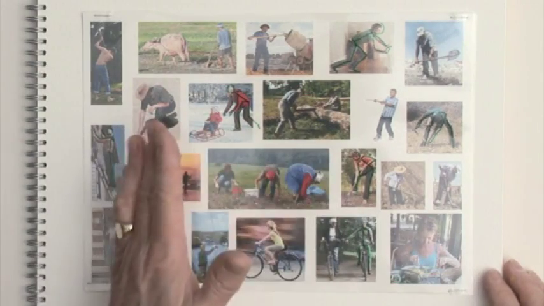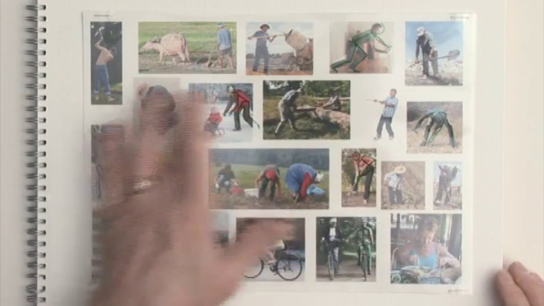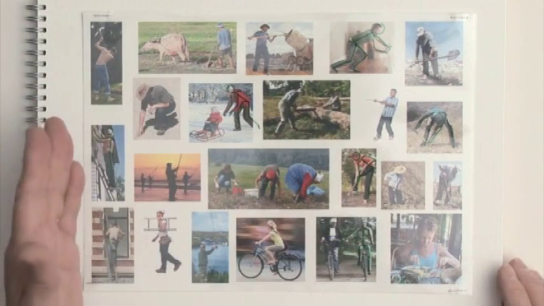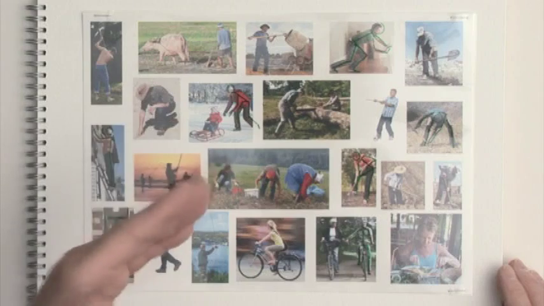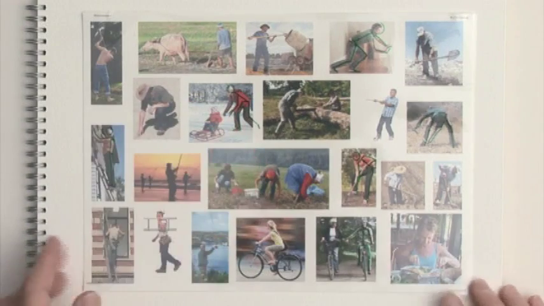Now that's not a problem if you decide that the landscape is going to become a background to a focal point with some figures in it. No problem at all. But just be aware that if that's what you want, you're going to have to plan it beforehand.